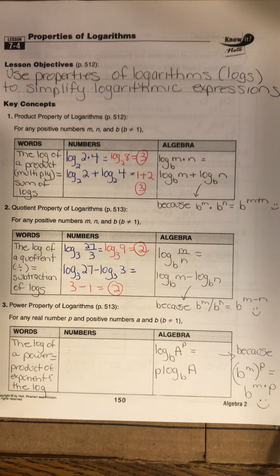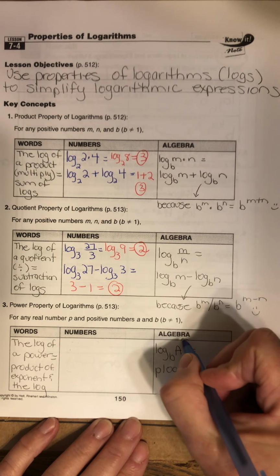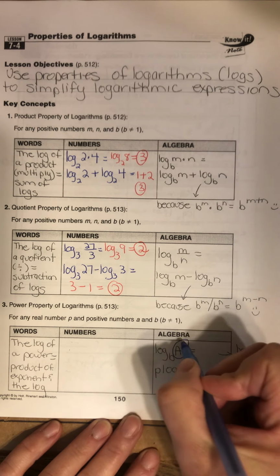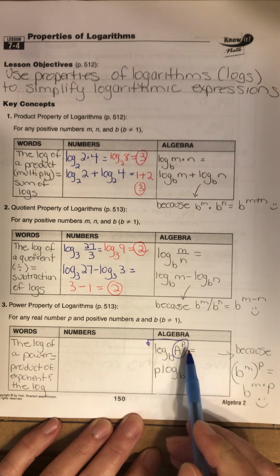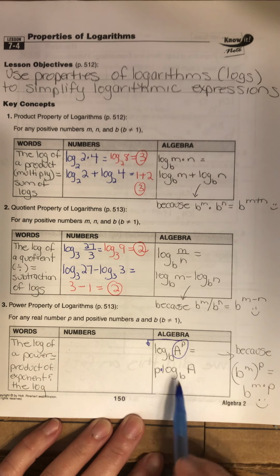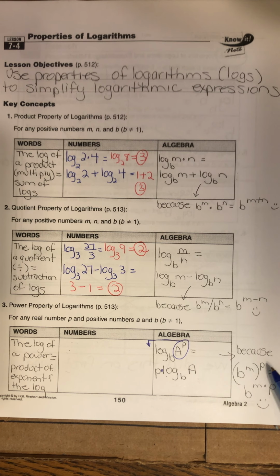So, in other words, I know this is kind of in the corner of the video. If you have a log base b and your solution has its own exponent on it, that means that you can bring that exponent out front and multiply it by the rest of the log. These two expressions are equal. And again, that's because a log is an exponent, and we know when you have a base with an exponent raised to another exponent, you multiply those exponents.